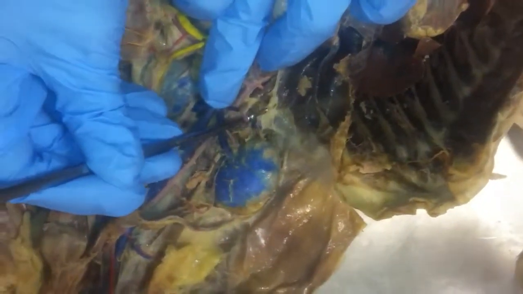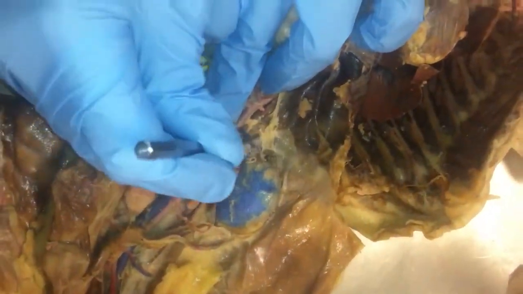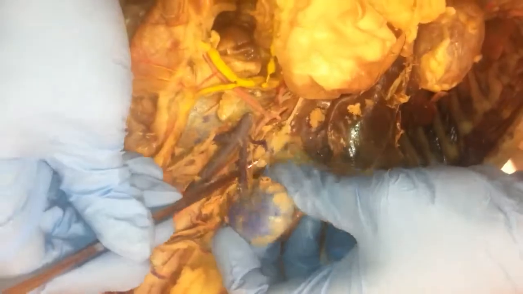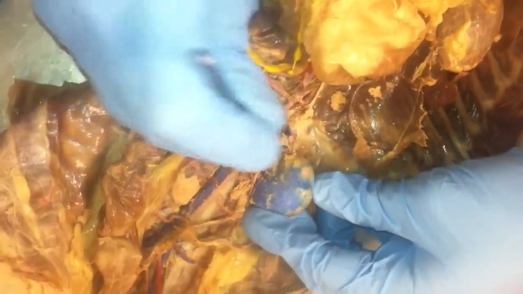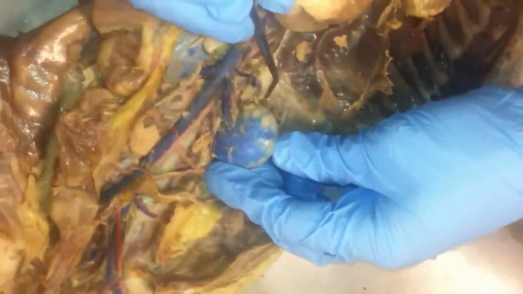The next thing that comes off, we have the adrenolumbar artery. Jordan broke that. And the vein right next to it. And right here we have the renal artery and vein going into the center of the kidney. Adrenolumbar is different because it goes to the adrenal gland that sits on top of the kidney.